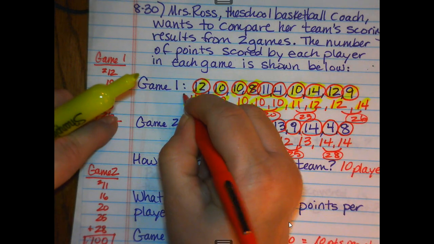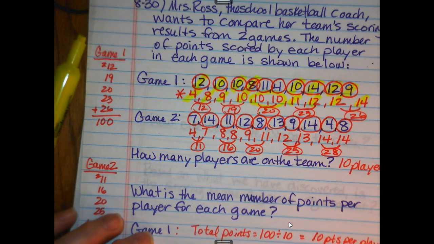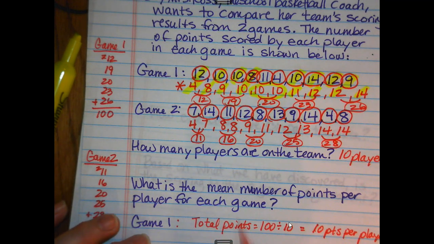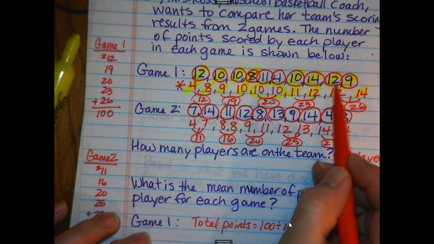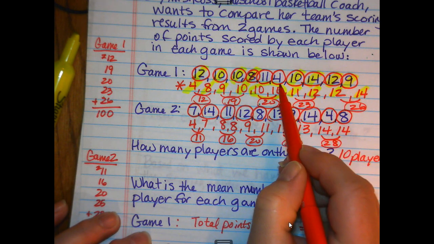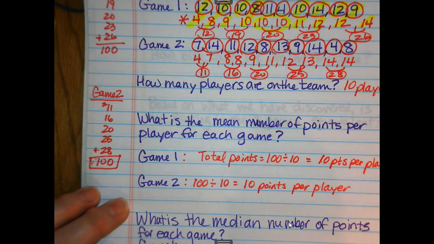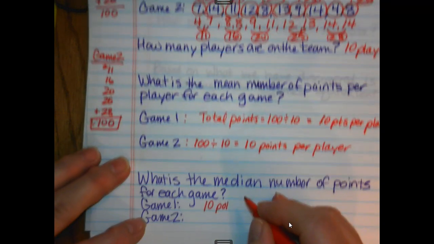So this is a reason why we need to slow down and be a little more accurate in our math. And another reason that we rearrange things, because if I did not rearrange things, I might think that my median is between 11 and 4, and that's not the case. So the median for the first set of data is 10 points.